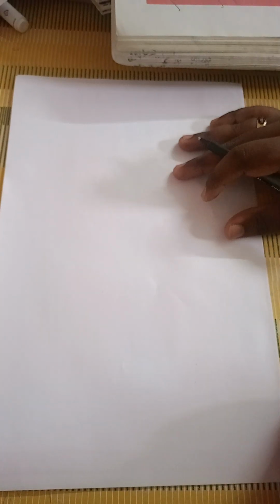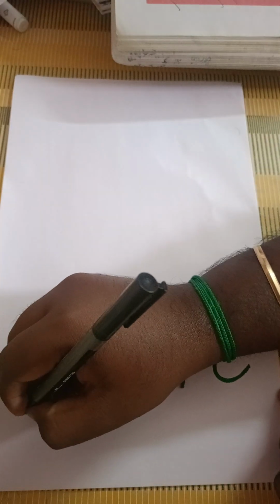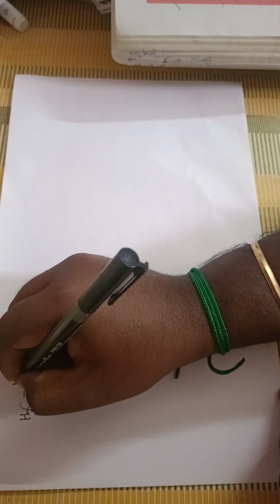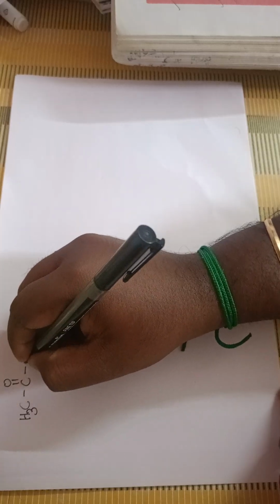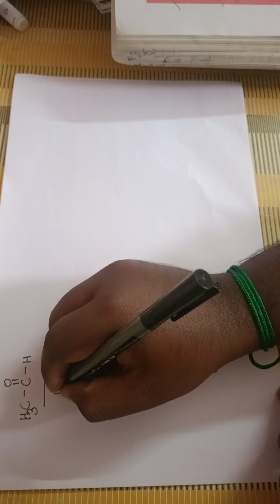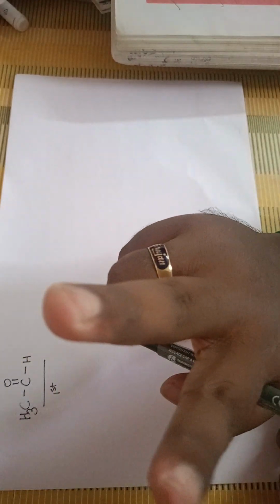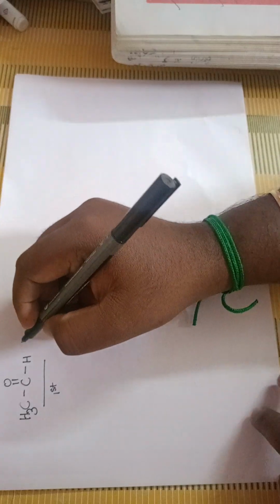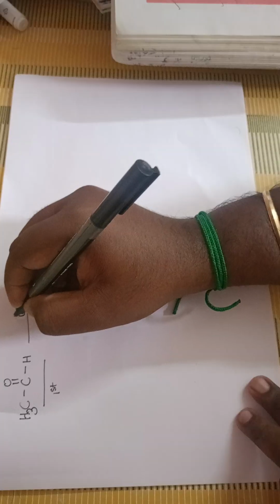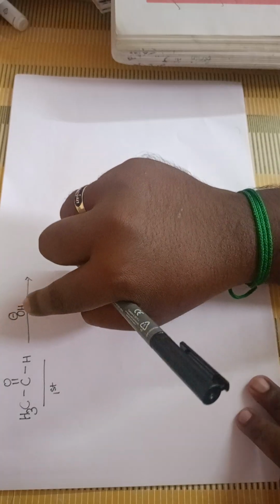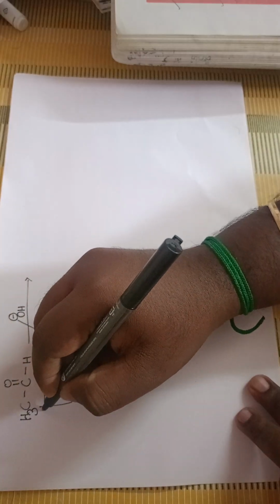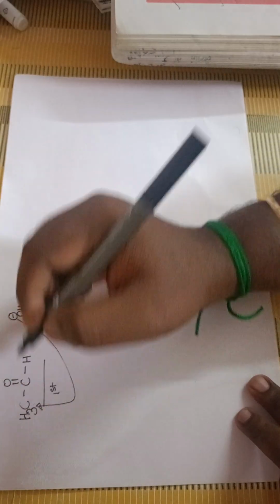Now we will see the mechanism. So first molecule of aldehyde, that is ethanol. Already I told you 2 molecules are needed. This is the first molecule that we have taken. To this we are adding the base. Base will produce OH minus. OH minus will abstract the H plus. Now from where it will abstract is from alpha hydrogen it will abstract. Alpha carbon's one hydrogen it will abstract.